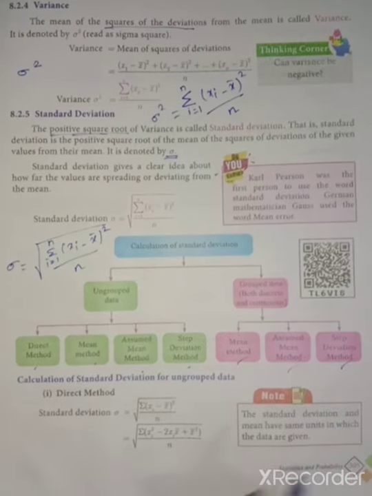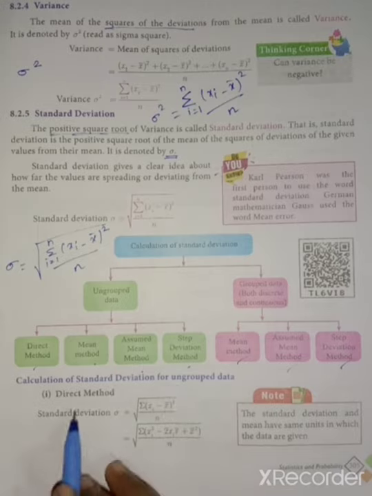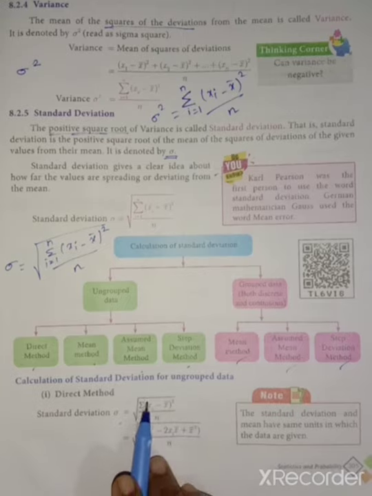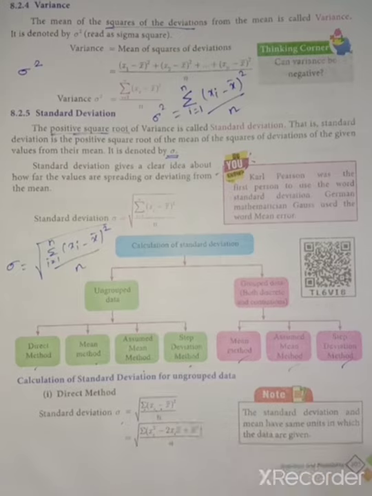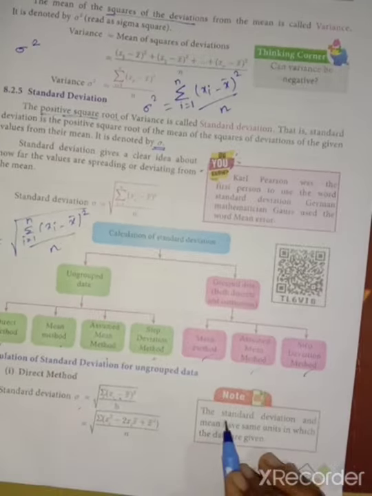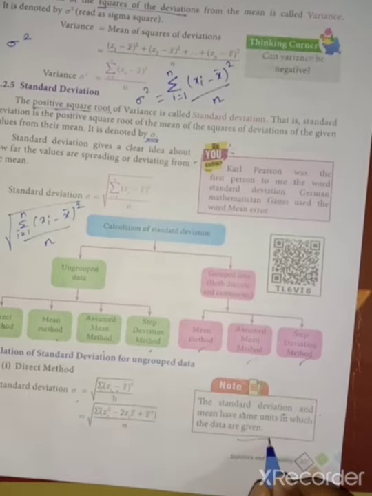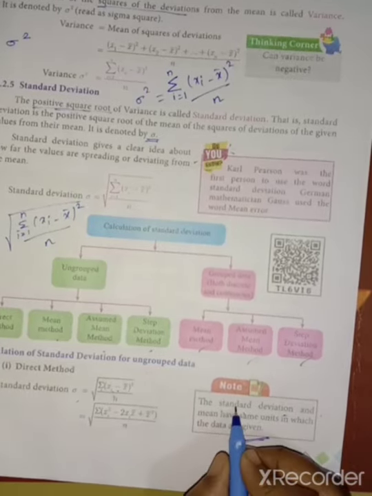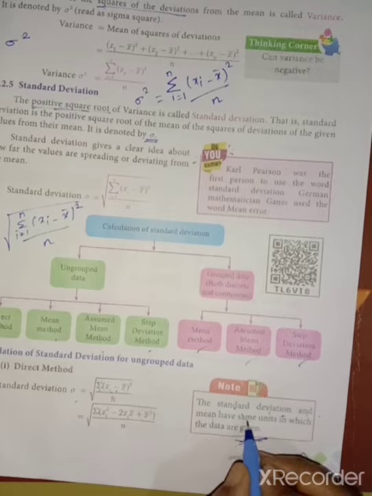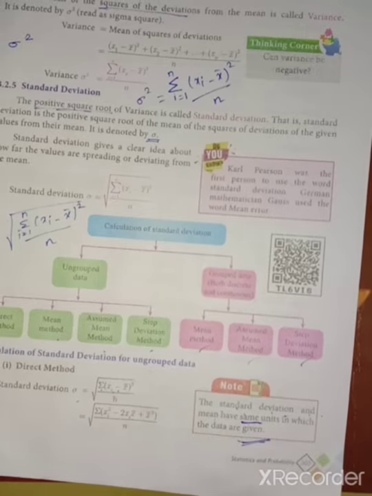Here we have a formula. For calculation of standard deviation for ungrouped data using the direct method, we can use the sigma formula: root of summation (xi minus x bar) the whole square divided by n. Here i goes from 1 to n. Here we have one note. The standard deviation and mean have the same units in which the data are given. This is so important because the standard deviation and the mean have the same unit.